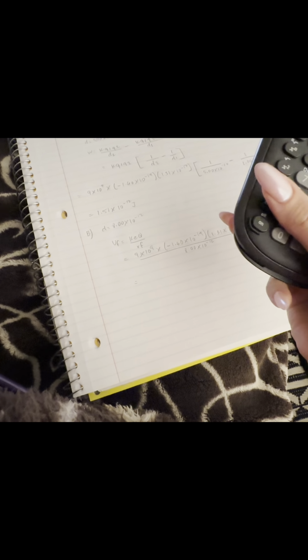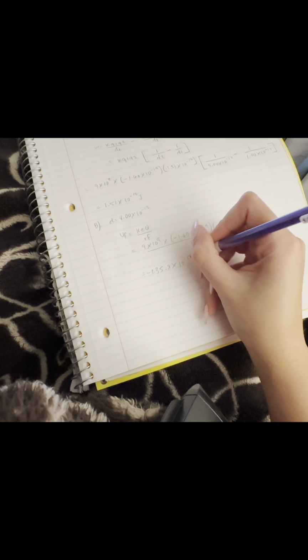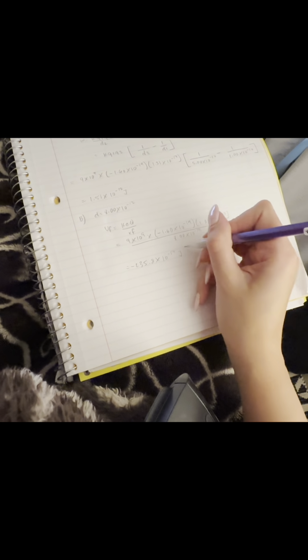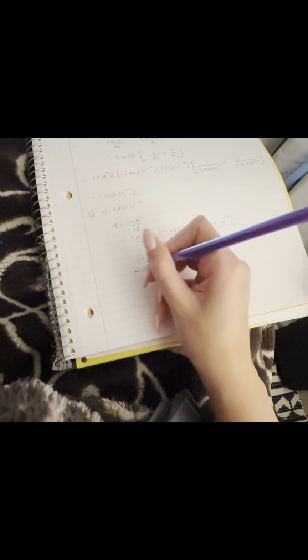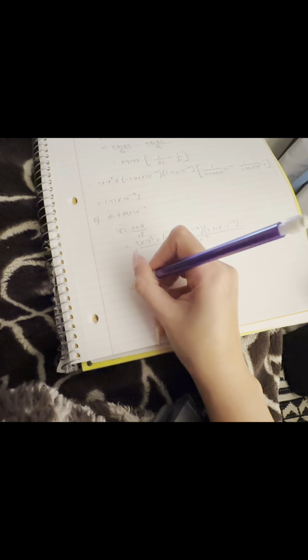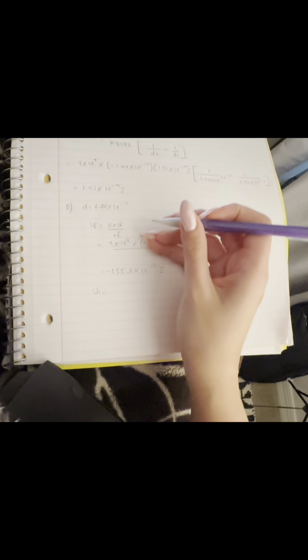negative 235.8 times 10 to the negative 17 joules. And then since we got our UF, we need to get our UI. So then we can solve and get our answer for this part.